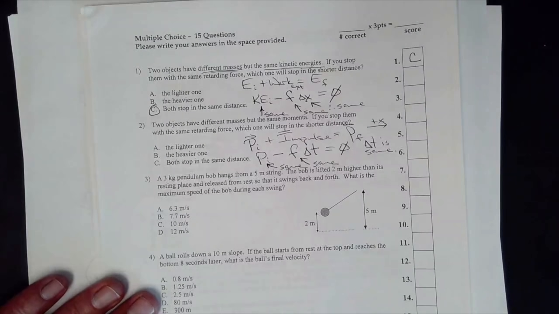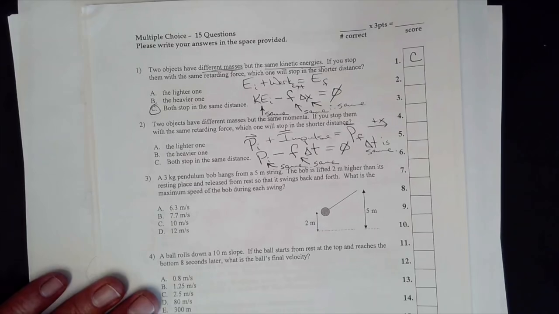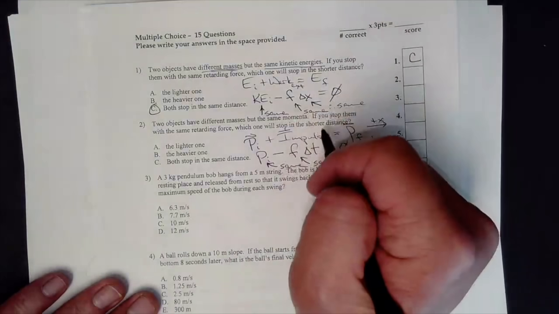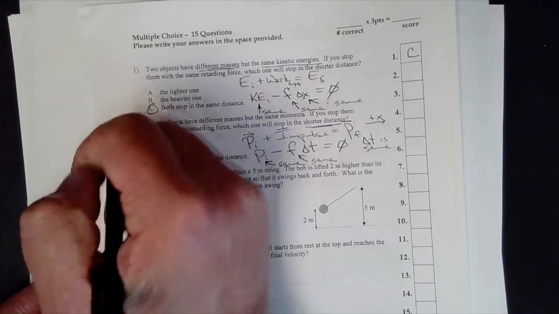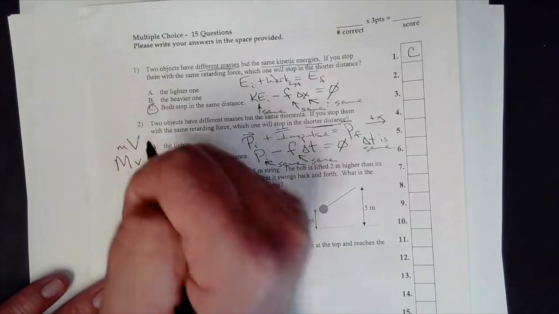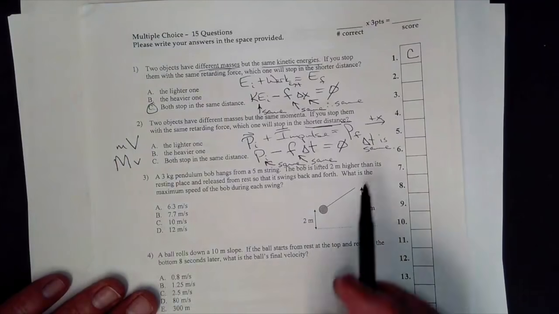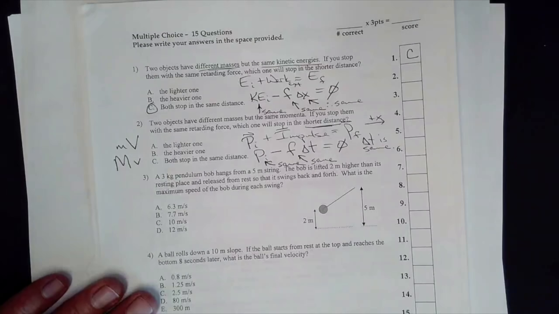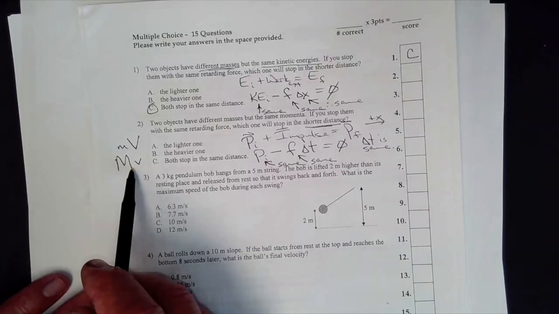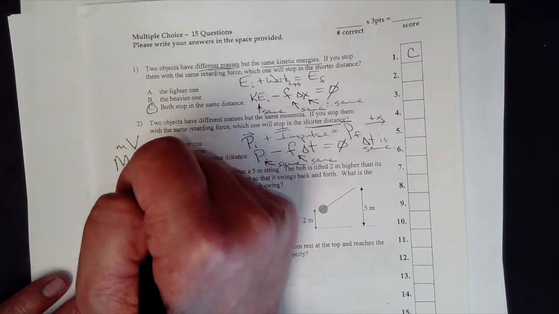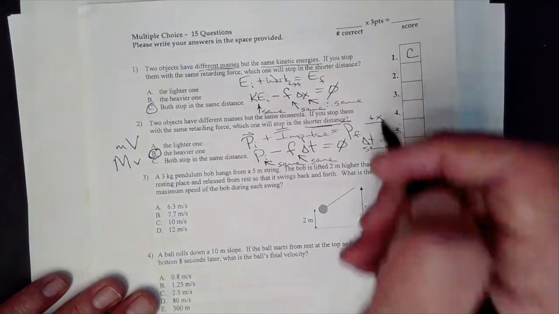Well, that's not what they asked. They didn't ask which one stops in the shorter time. They asked which one stops in the shorter distance. Well, if they've got different masses, then the lighter one is going faster than the heavier one. Okay? We can either have a small mass with a big velocity or a big mass with a small velocity. And clearly, if the time to stop them is going to be the same, the one that's going to go the shorter distance will be the one that's moving the slowest. And so the shorter distance would be for the heavier object. That would be B.